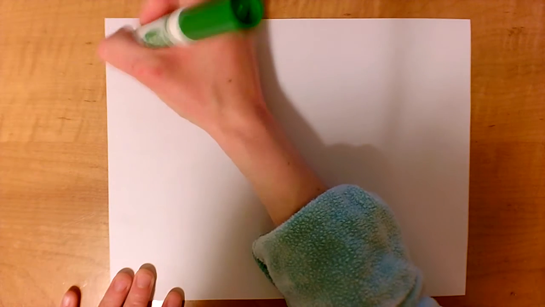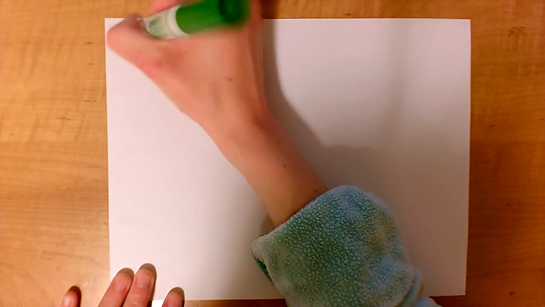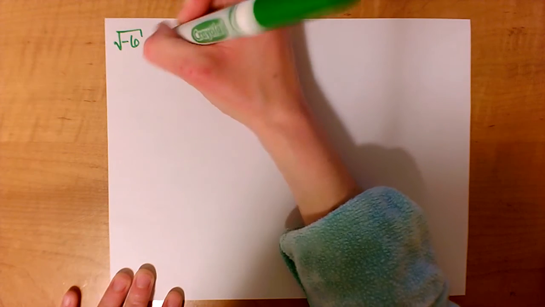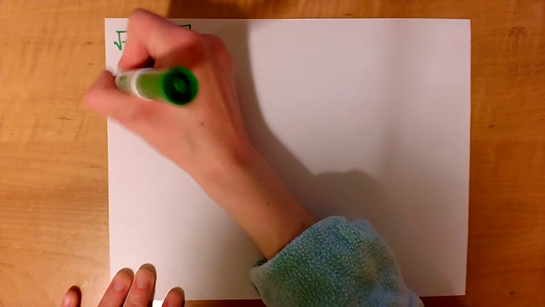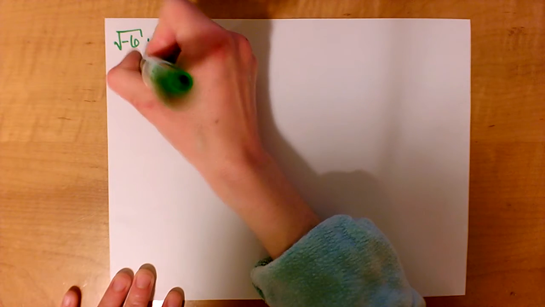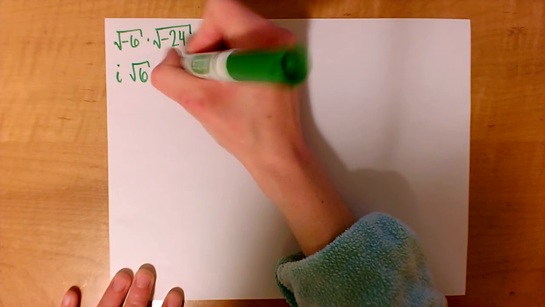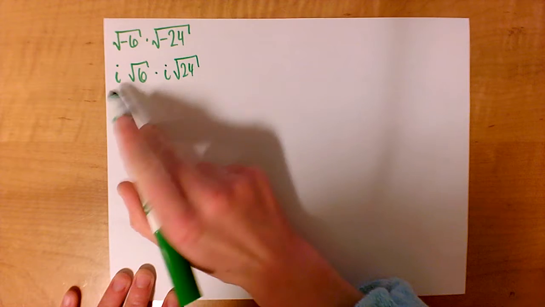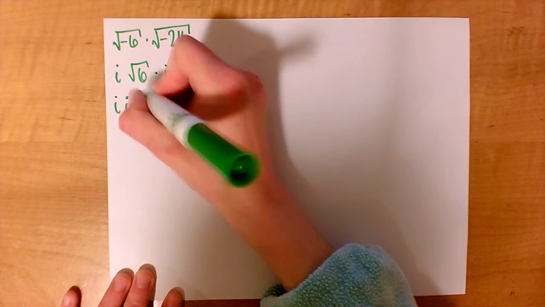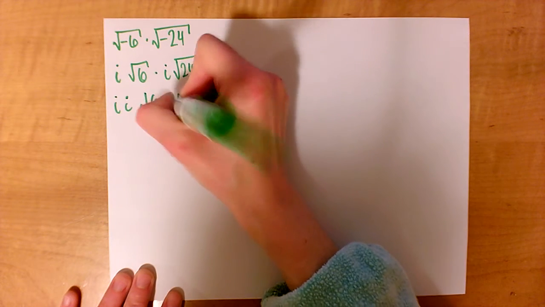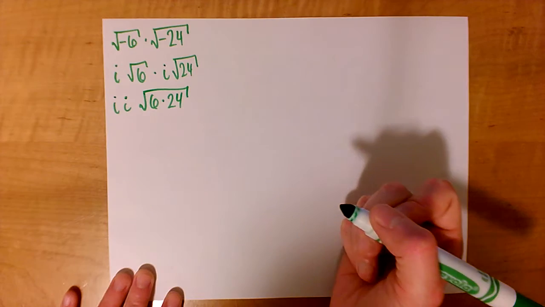So let's say, for example, we have the square root of negative 6 times the square root of negative 4. So the proper way to do this is to pull my i's out. I root 6 times I root 4, okay? And then I can group my i's together, so I have I times root 6 times 4. Put all of that under one radical.